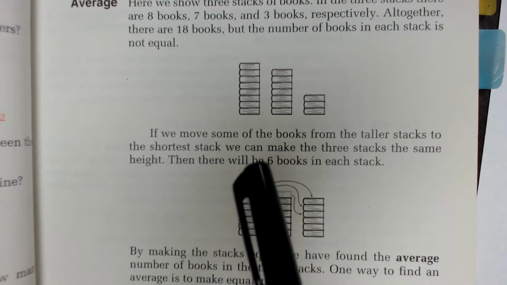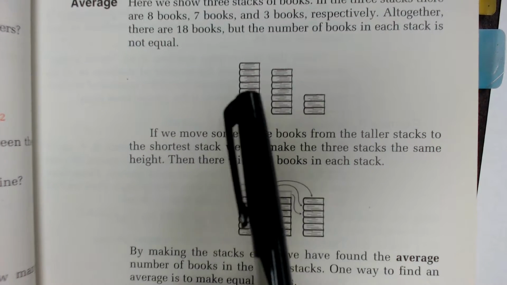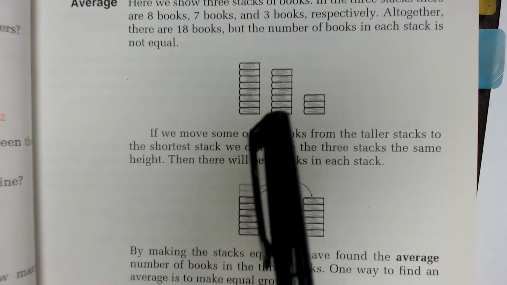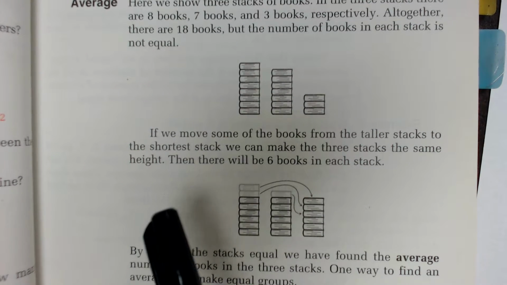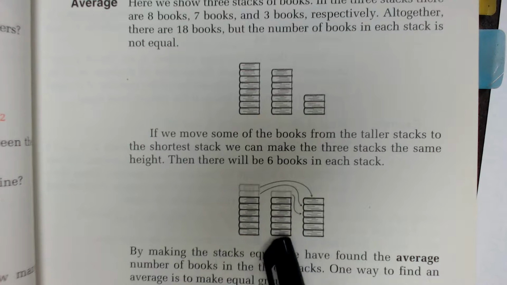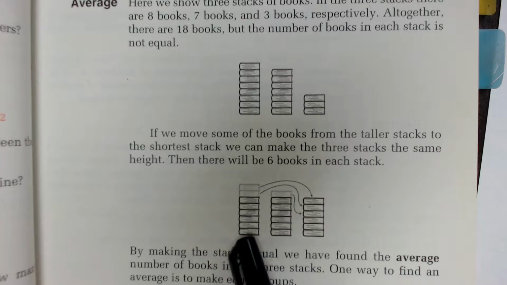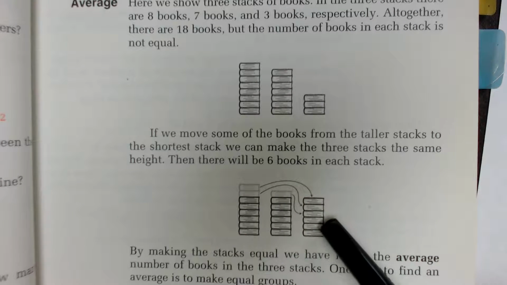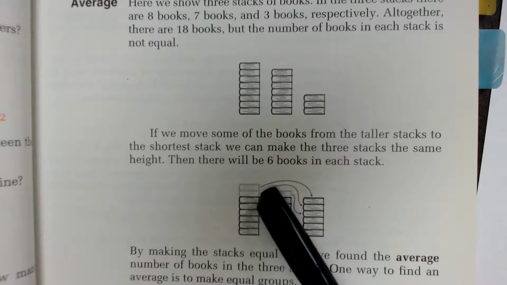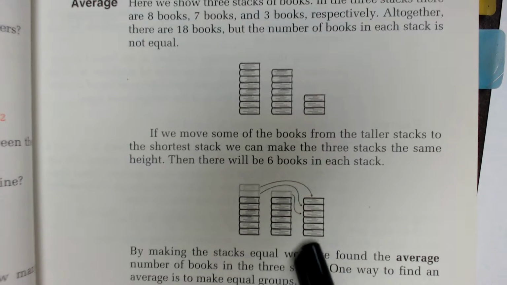And what average wants to know is, if we were to even all 3 of these stacks up, how many books would be in each stack. And you can see what they did here in the diagram. They took 2 books from the first stack, put them on this lowly stack of 3, making it 5, and then they took 1 more and put it there. So they made all 3 stacks even.